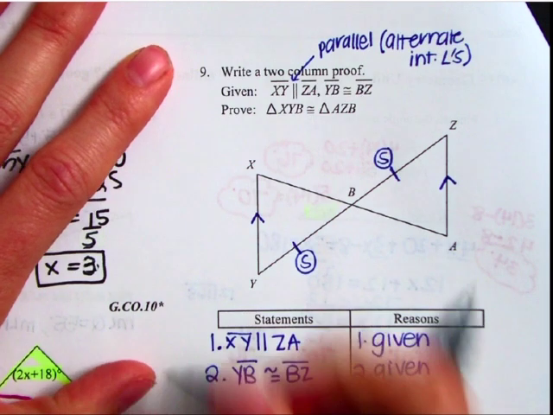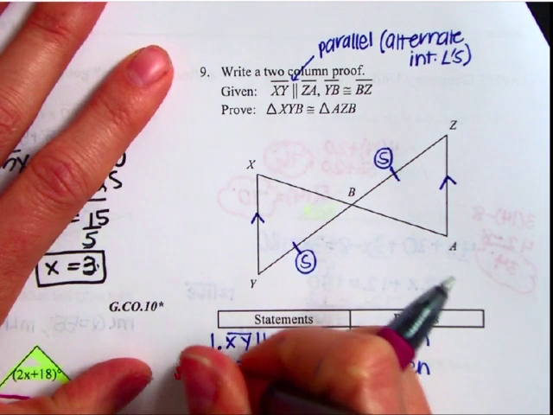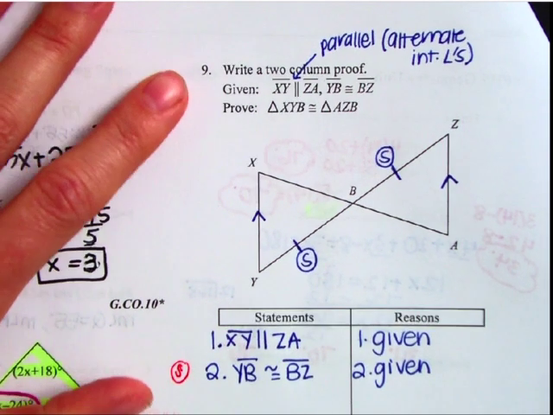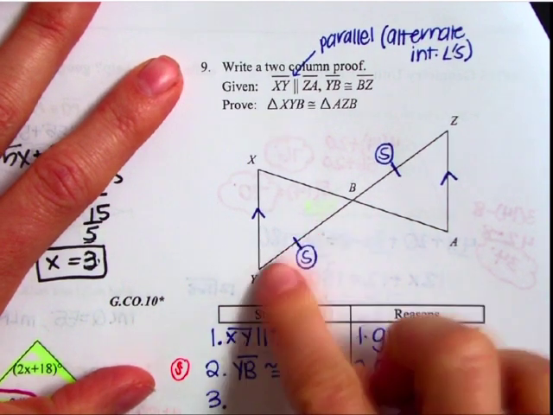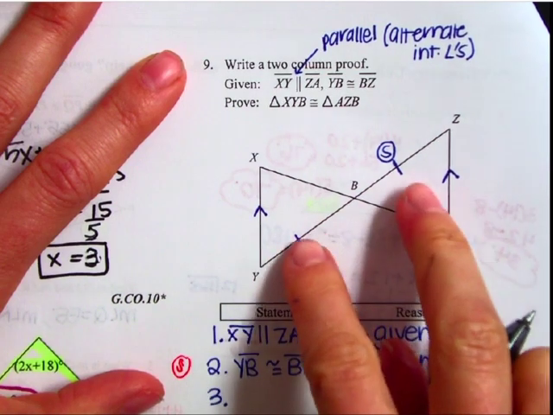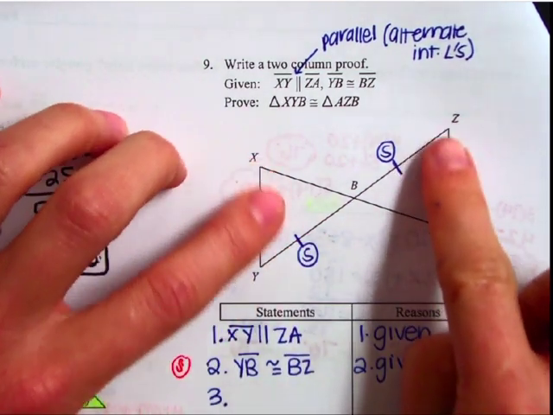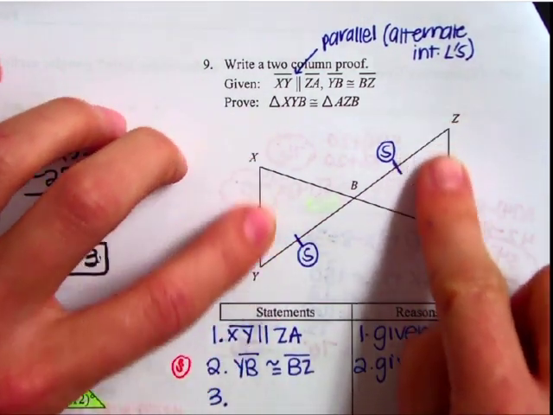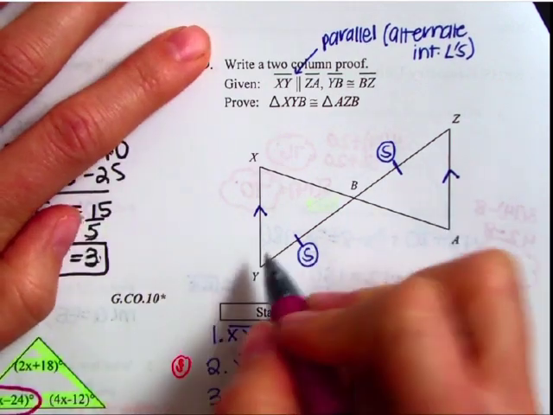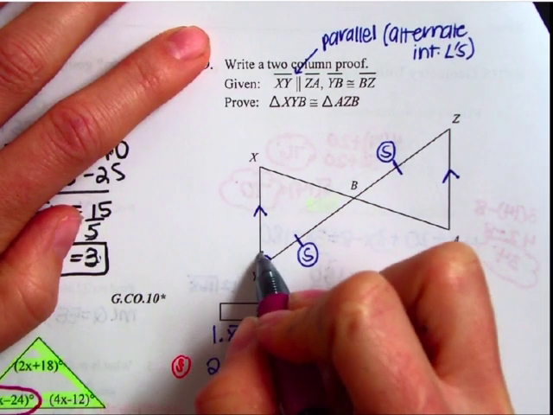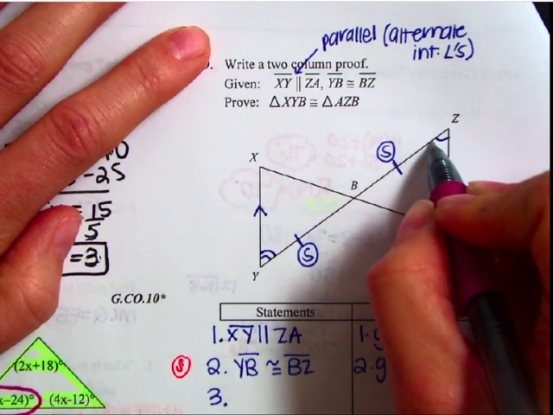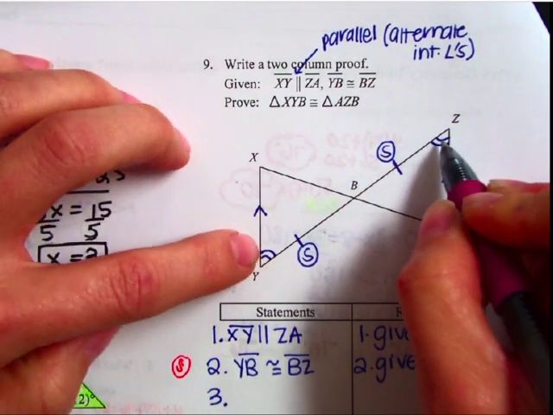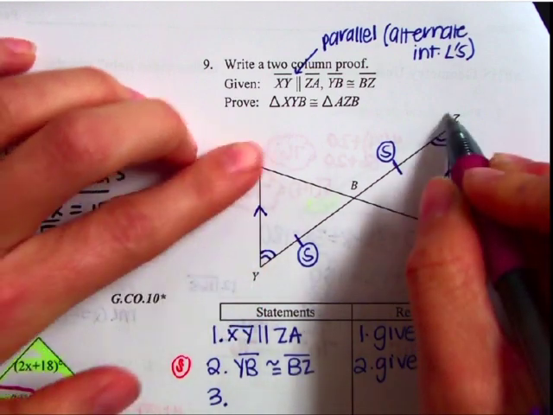Okay, and then again, we already have one pair of sides. So with this pair of sides, I'm going to look at these parallel lines. Because of these lines being parallel, I am going to have that this angle Y is congruent to angle Z because of alternate interior angles due to the parallel lines.